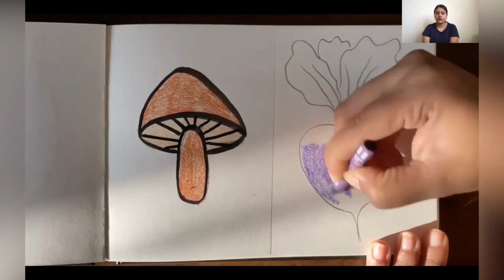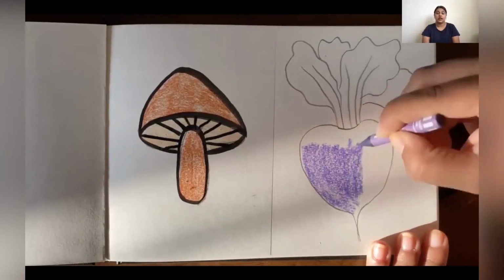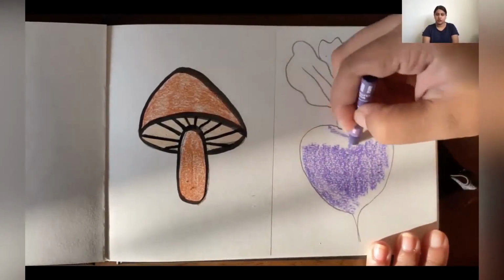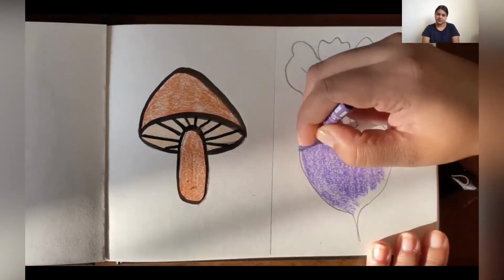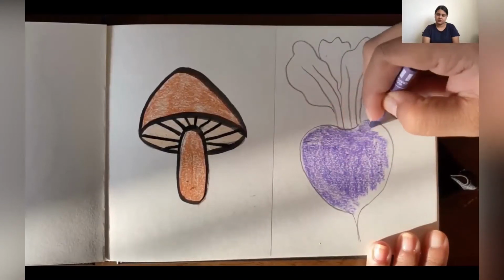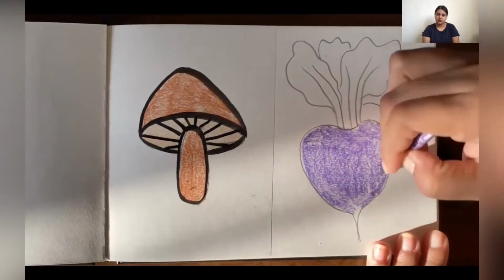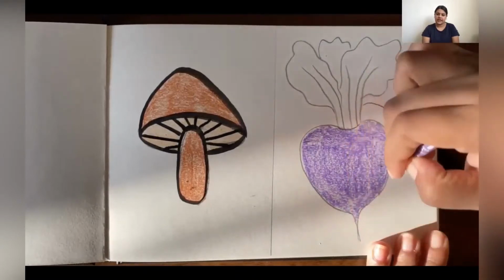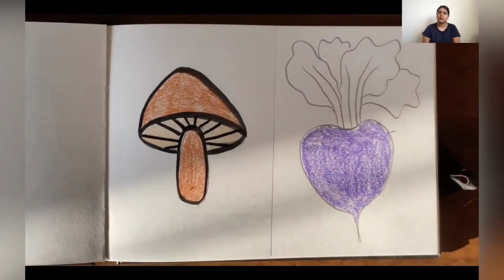Again, while coloring, try to be as neat as you can. Try not to rush or do it fast, which will make you end up making a mistake. You don't want to make any mistakes, right? So you can see slowly going all over, doing the edges very neatly and nicely. Perfect, see, so easy.